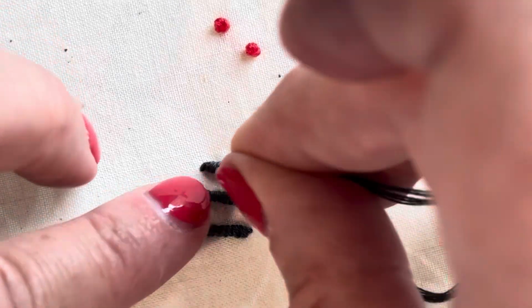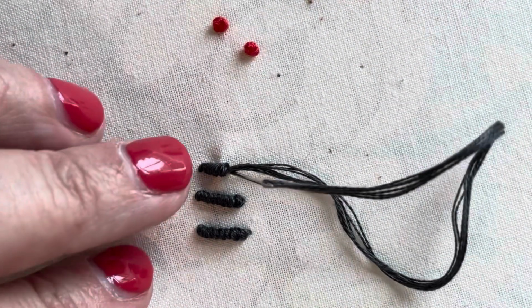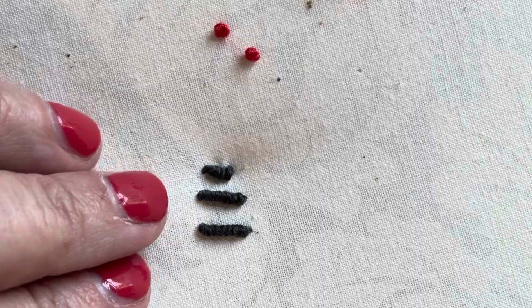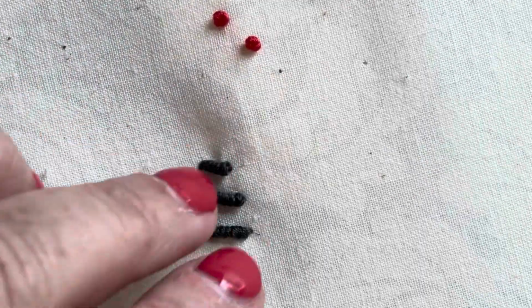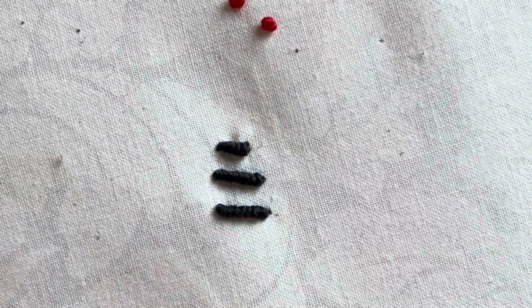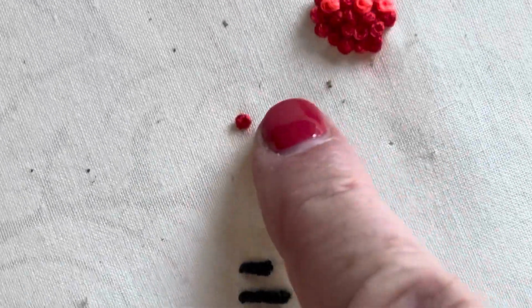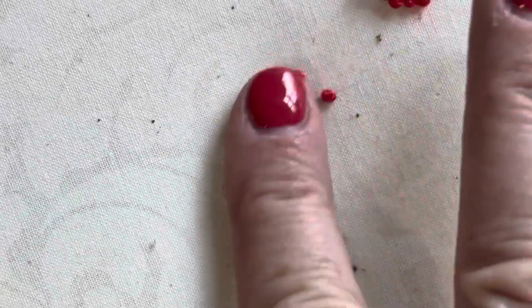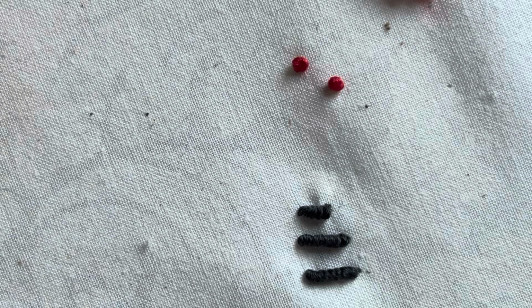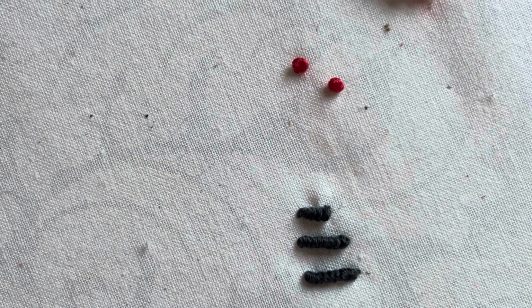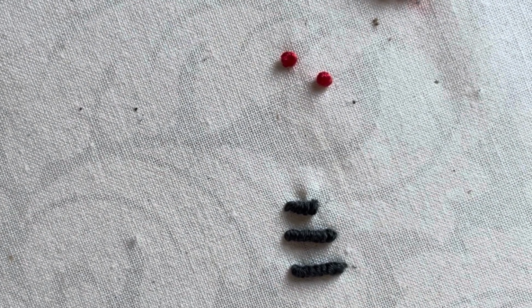And I'm going to take my thread and bring it to the back. That guy's a little chunky on one end. He's kind of a funnel cloud bullion knot. So we have the bullion knot, the colonial knots, and the French knots. Oh, we're gonna do one more. I almost forgot. Let's do one more. I was going to show you what a French knot with a little stem on it looks like.